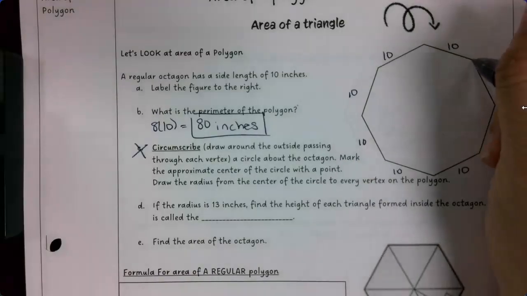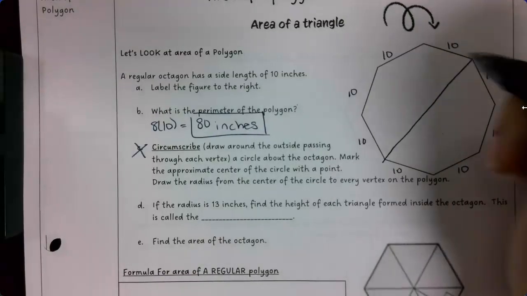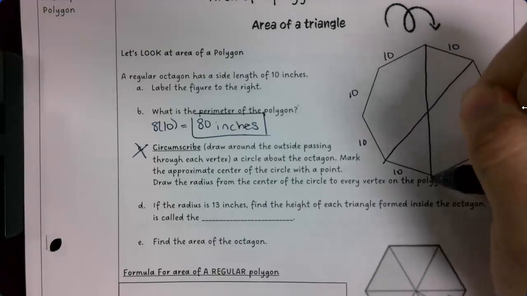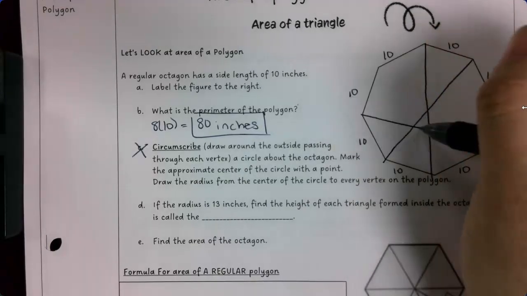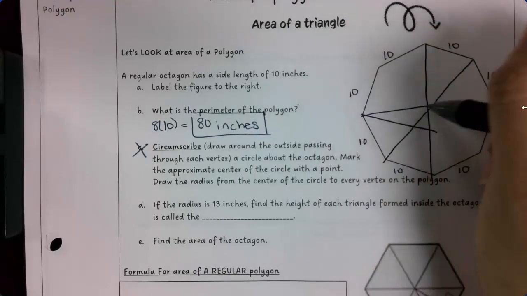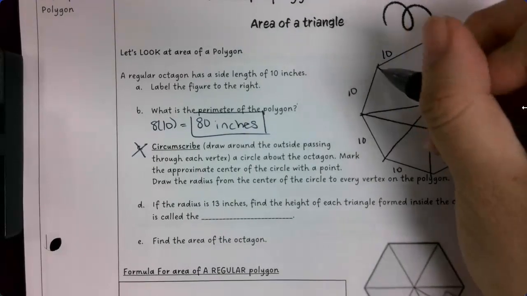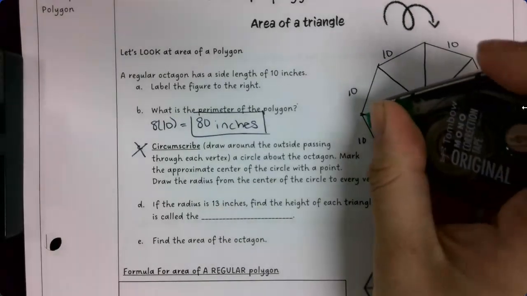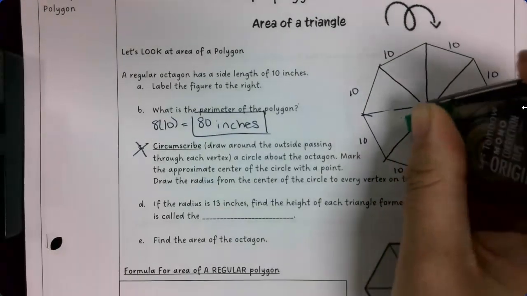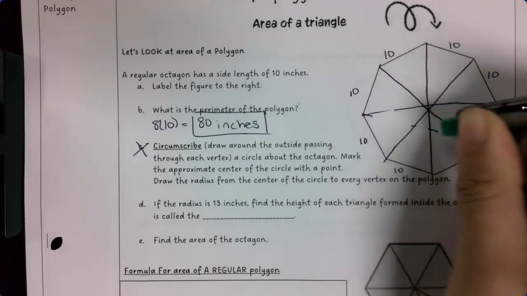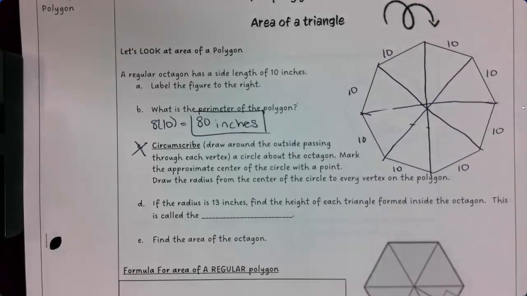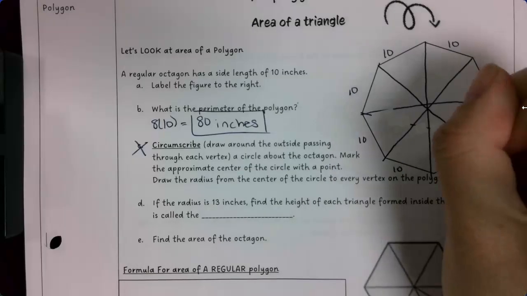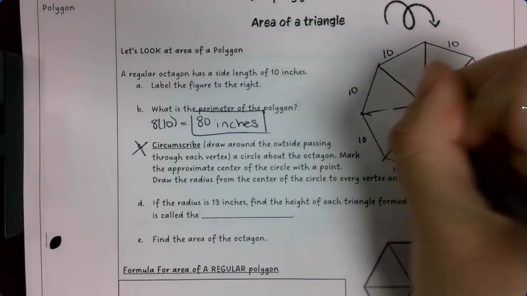So what I'm going to do is draw across my octagon. And it told me this is 13 inches. So from the center to each corner is 13 inches.